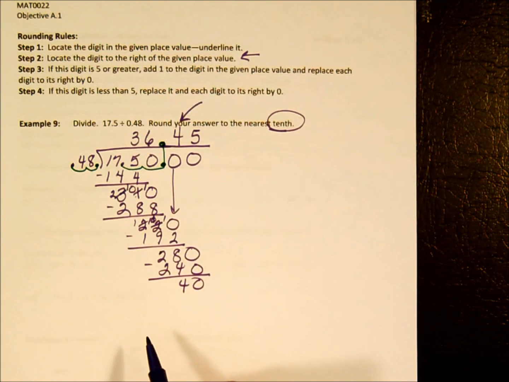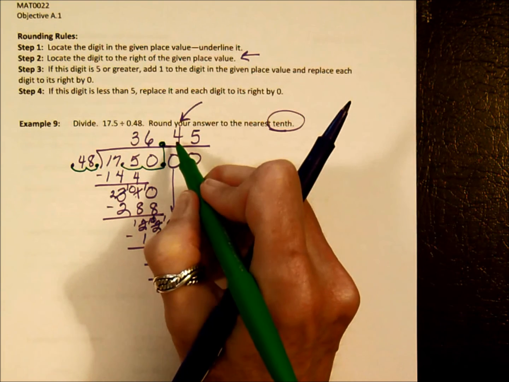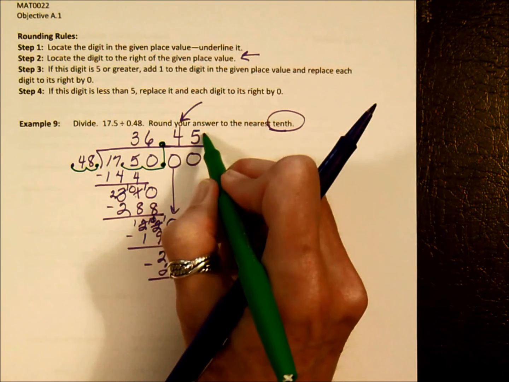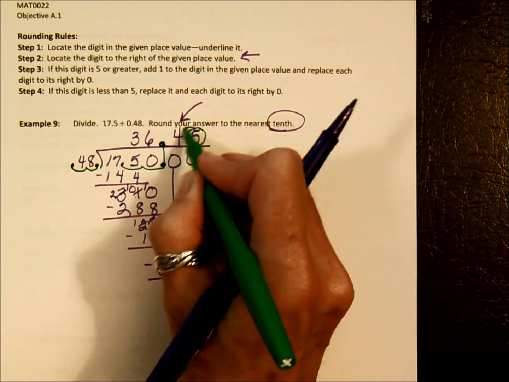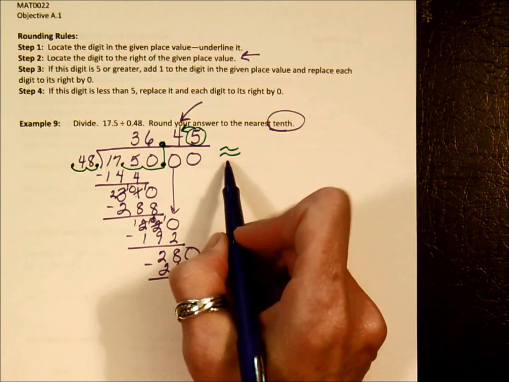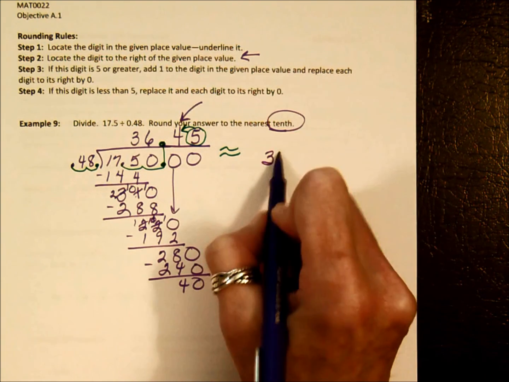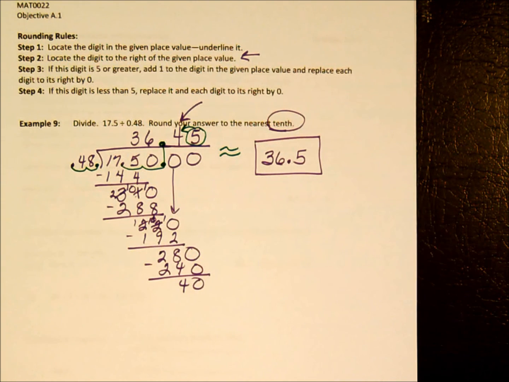Now I can stop, but I have to round this off. So I'm rounding to tenths place. That's my 4. I look at this number. This number tells me what to do. It's 5 or greater, so I bump that up. So it rounds off to, that means approximately equal to, 36.5.